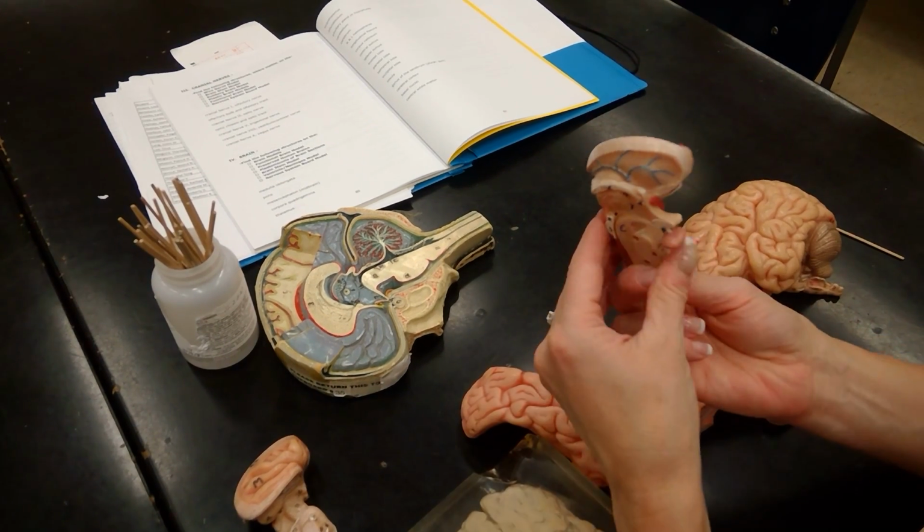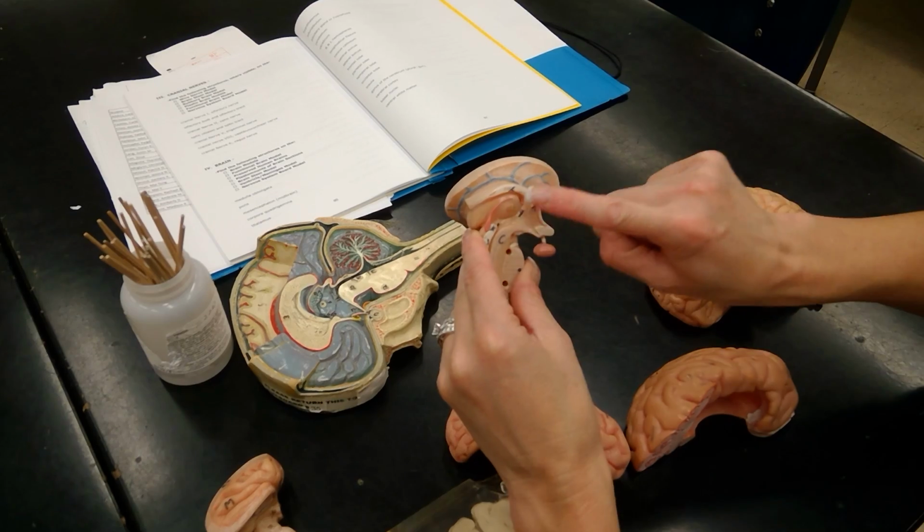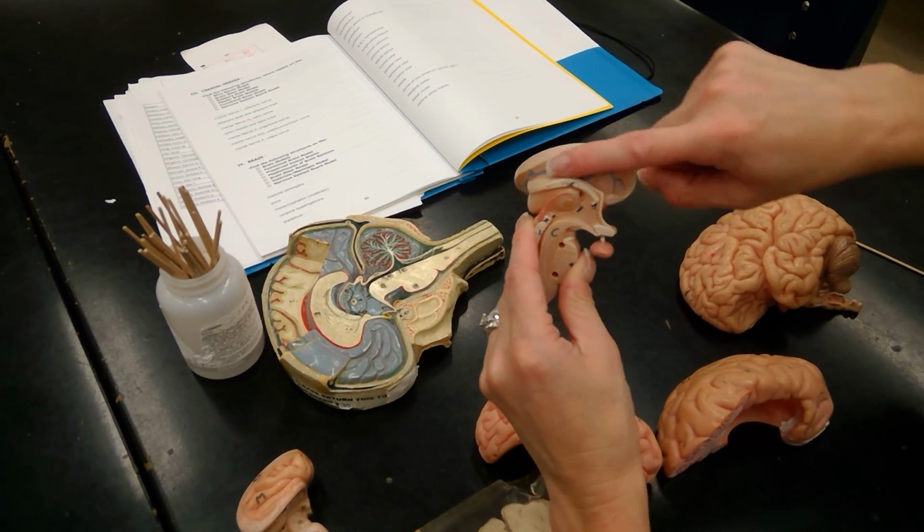On this model, here's the insula, here's the thalamus, and the basal nuclei is the smooth egg-shaped region between the two.